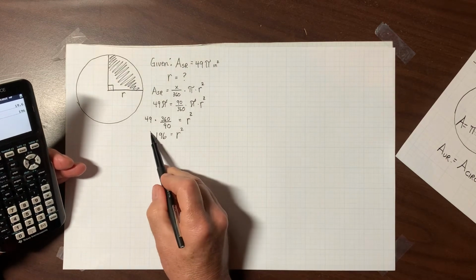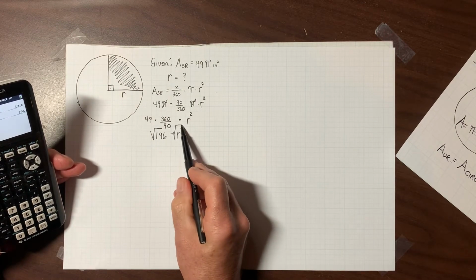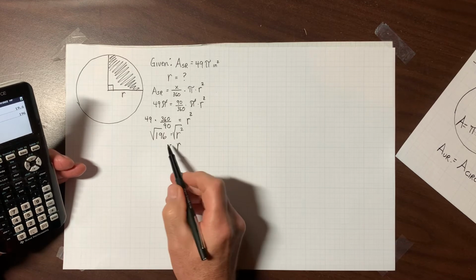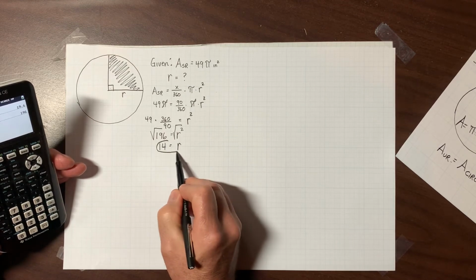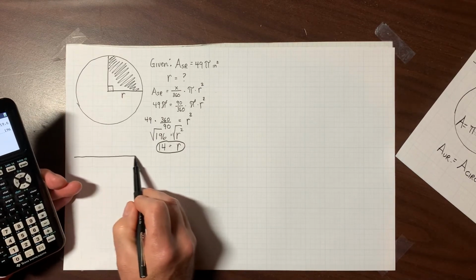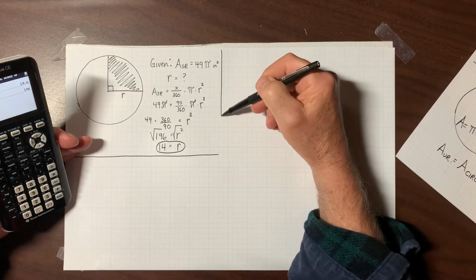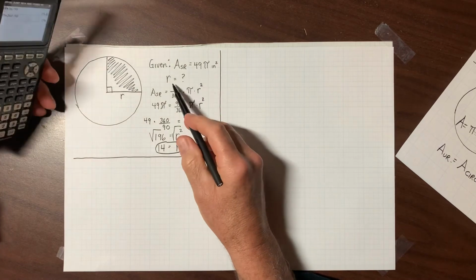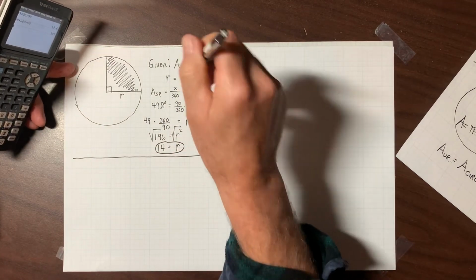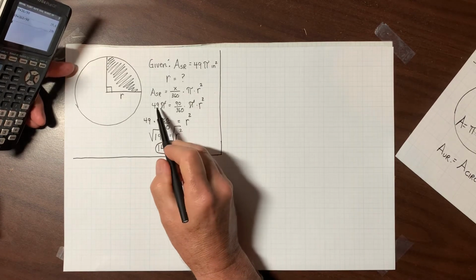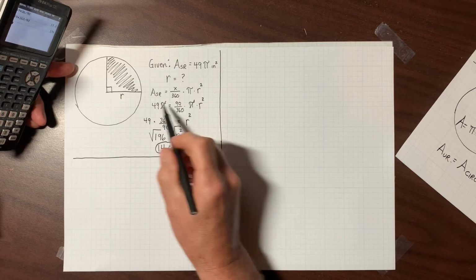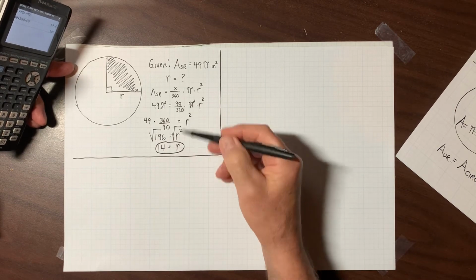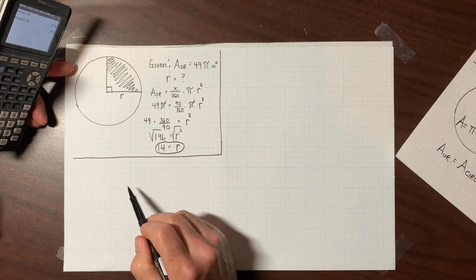But my job is to figure out what R is. So what I would do now is merely take the square root of both sides of this. The square root of R squared is R, and that's why we did that. 196 is a perfect square. It's 14. And we're home. So let's review this problem before we do another one. In this problem, we were given the area of the shaded region, and we were asked to find R. So we wrote our formula. We substituted into our formula the values we were given, which were the area and the degree measure of the angle. Then we isolated R squared, and our final algebraic maneuver was to take the square root to figure out what R is. Let's do another problem.